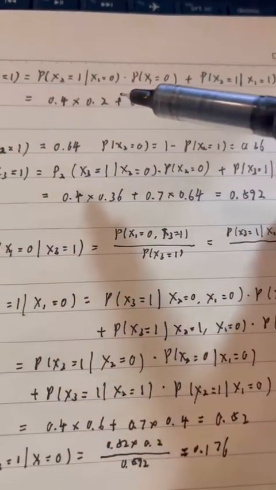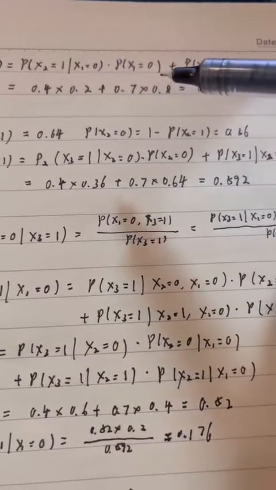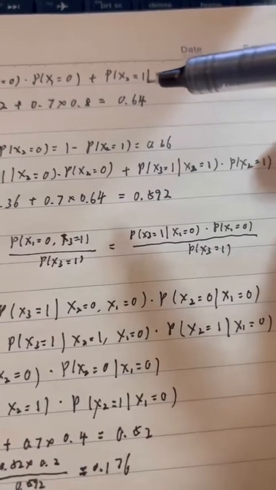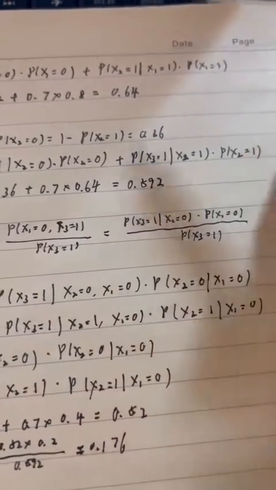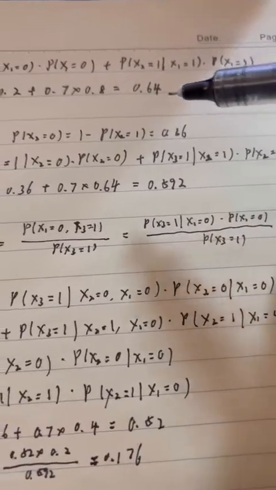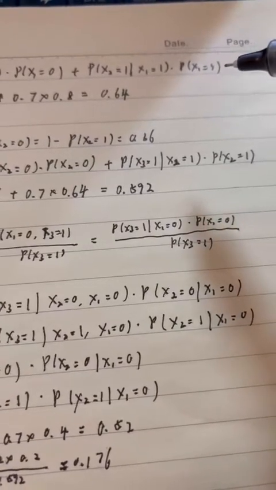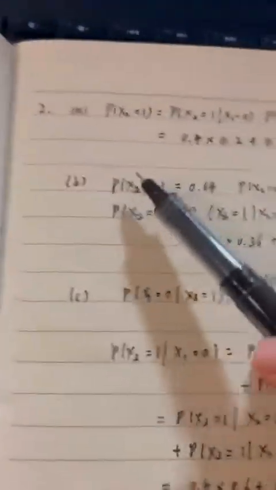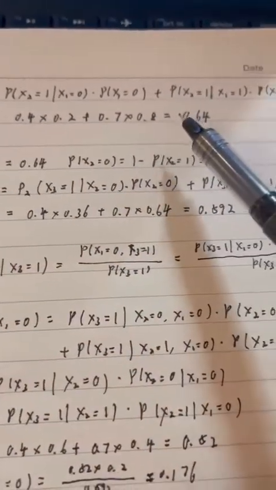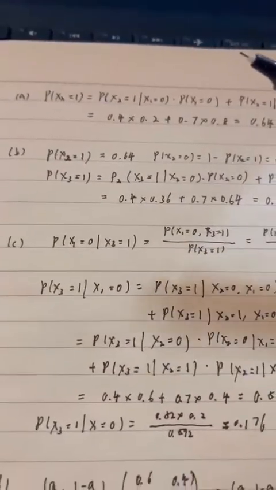0.4, and we have P(x1 = 0), the probability of it is 0.2, and we have P(xk+1 = 1) under the condition xk equals 1 is 0.7, and we have P(x1 = 1), the probability of it is 0.8. So it equals this, and we have the final result as 0.64. So that's subproblem A.